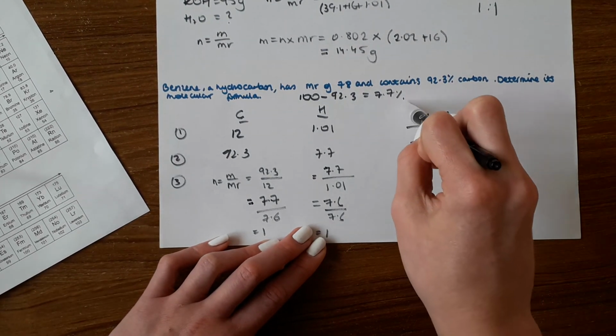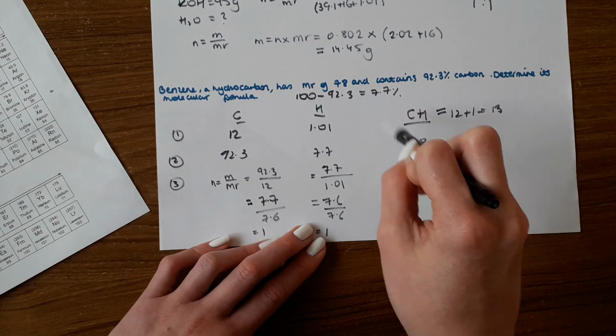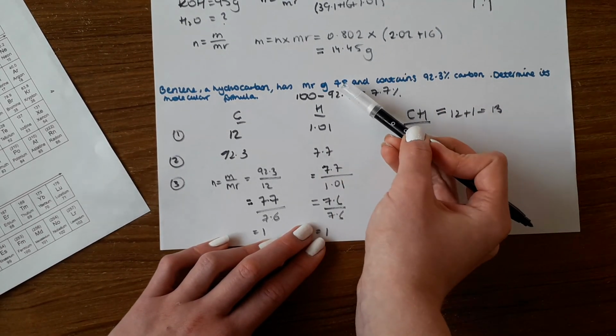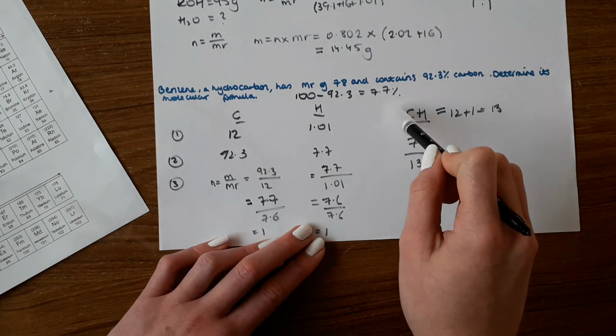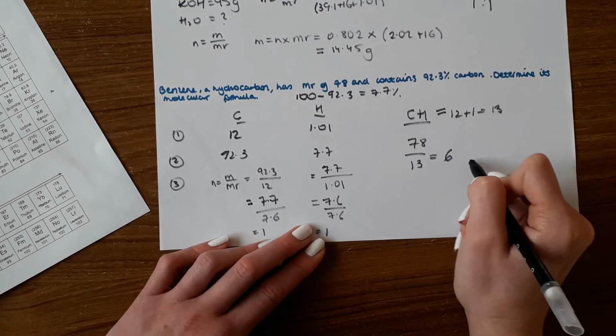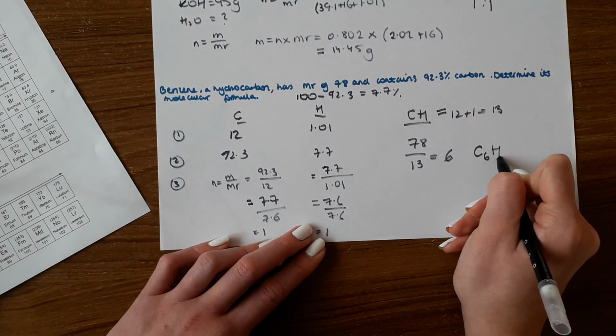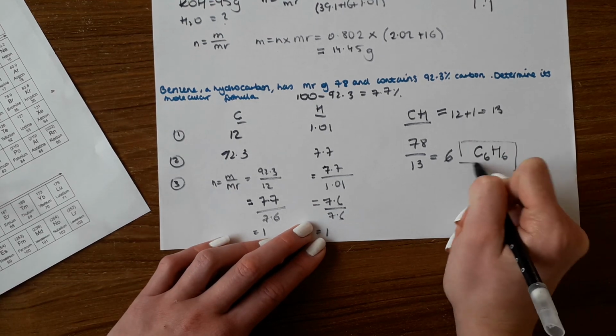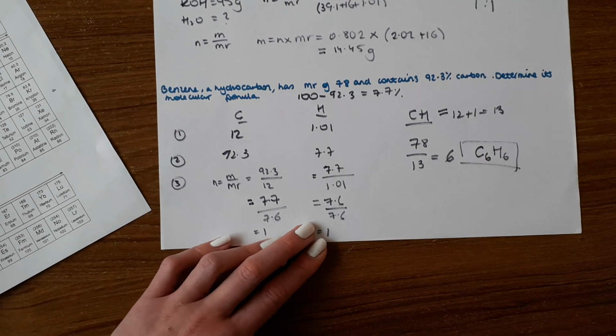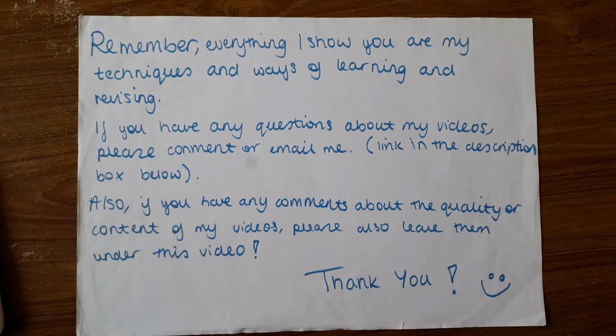So 6 of these gives you MR of 78, which is benzene. So we know that we have to times it by 6. So C6H6. And this is our formula for benzene. And this was the last question.